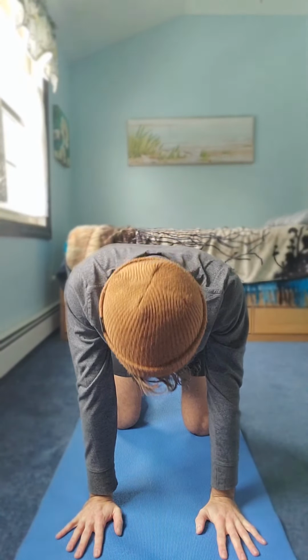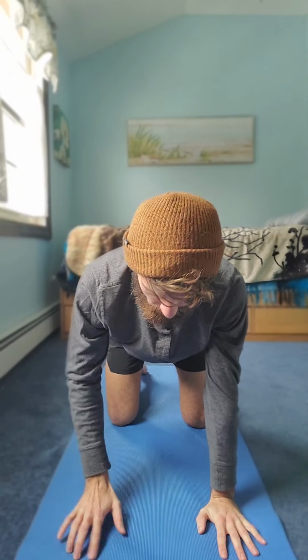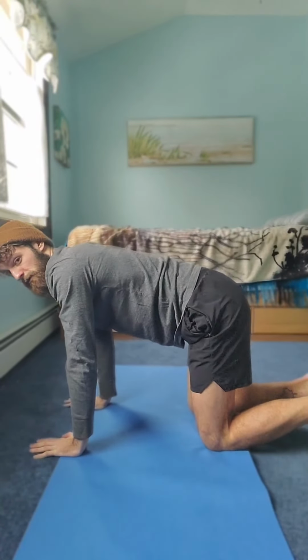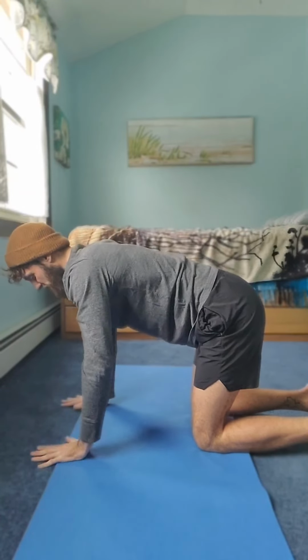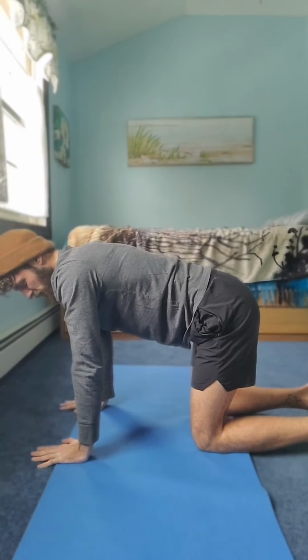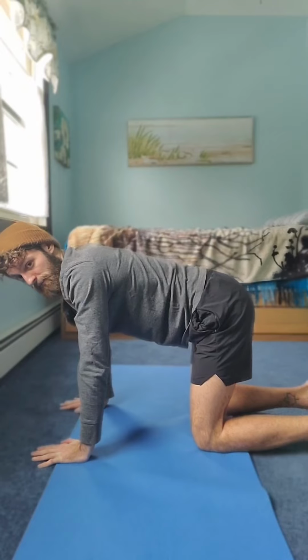Again, pressing all 10 fingers into the mat, rotating the eyes of our elbows to the front of the room, and untucking our toes, and having our legs parallel to the length of the mat. I'm going to turn sideways so you can see. It's very simple, neutral tabletop, just easy, relaxing.